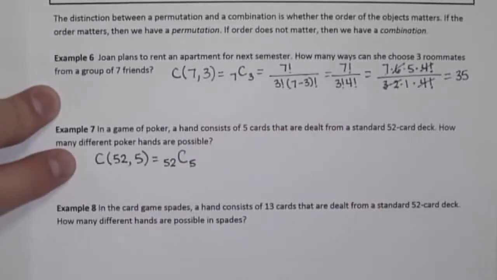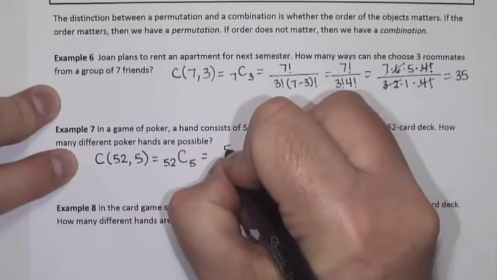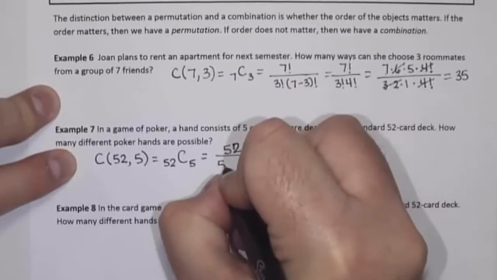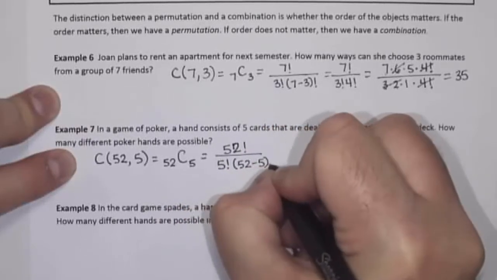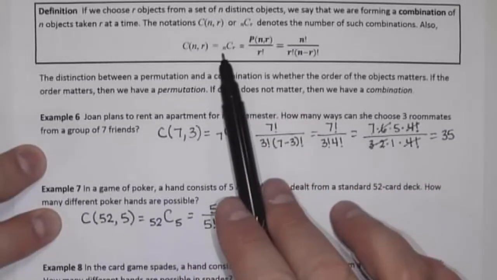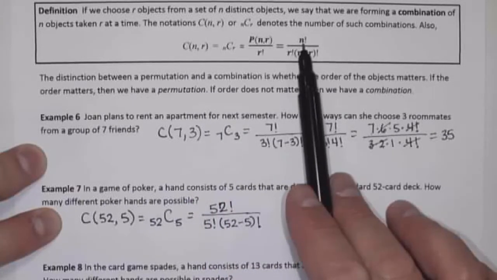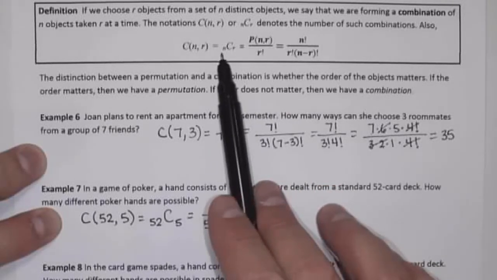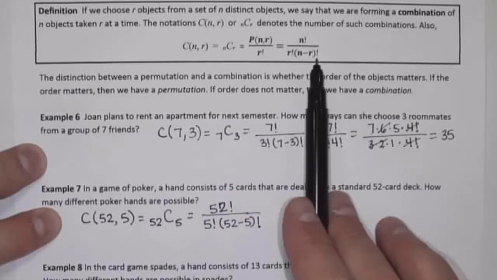Now if we want to work this out by hand, this would be 52 factorial divided by 5 factorial times 52 minus 5 factorial. Again, just to point this out, when I have nCr, the combination of n choosing r at a time, it is n factorial divided by r factorial times the difference of the two numbers factorial.